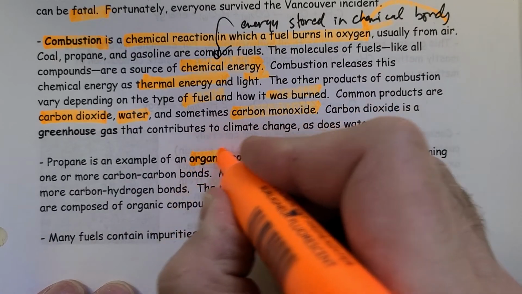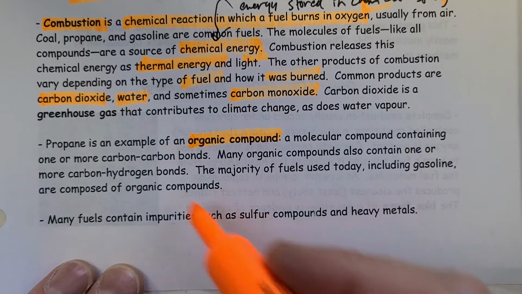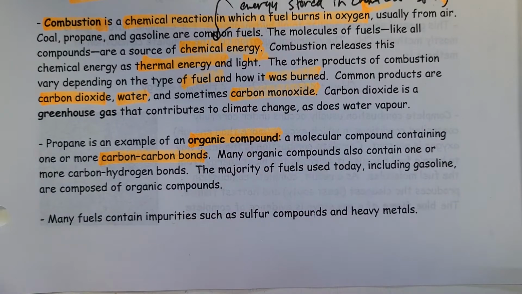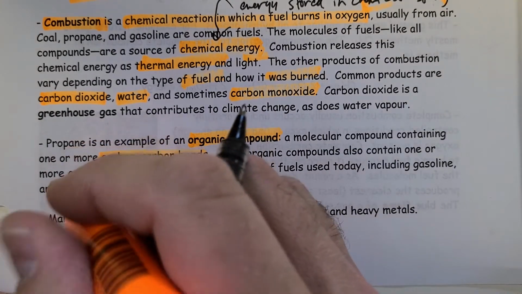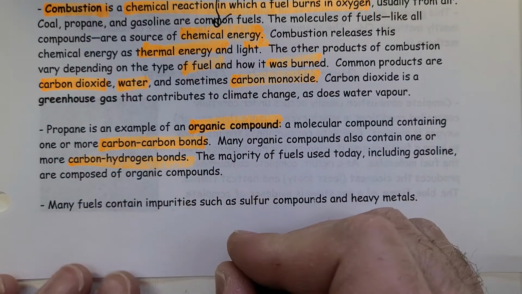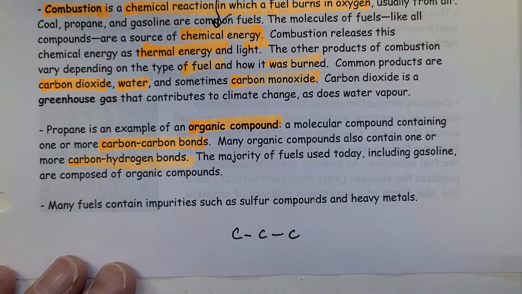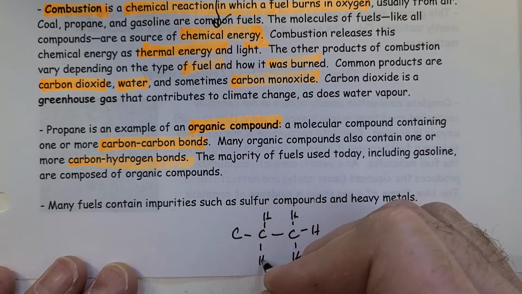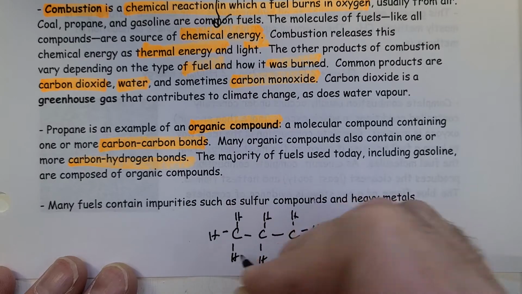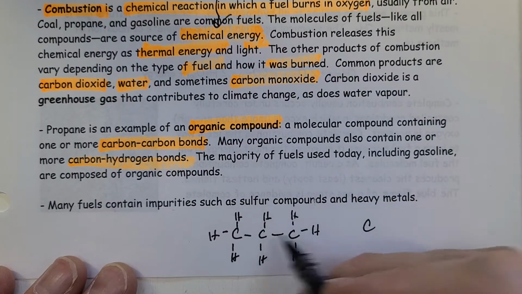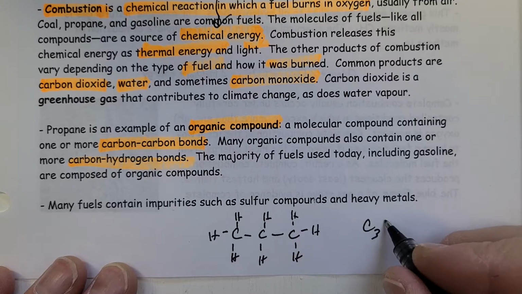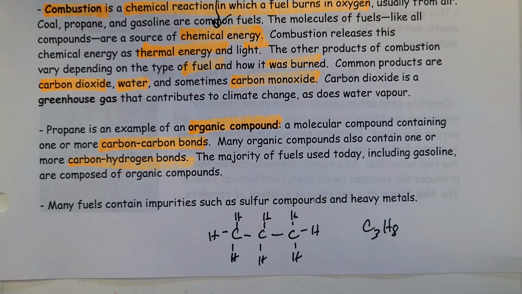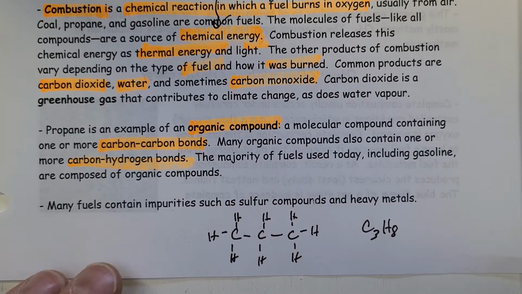Propane is an example of an organic compound, a molecular compound containing one or more carbon-carbon bonds. Many organic compounds also contain one or more carbon-hydrogen bonds. If you look at propane, it has carbons linked up, three of them to be exact, and then hydrogens linked to the carbons on the exterior. That would have the formula C3, and then there are 8 hydrogens. So propane is C3H8, and each of these bonds contains energy which can be released.